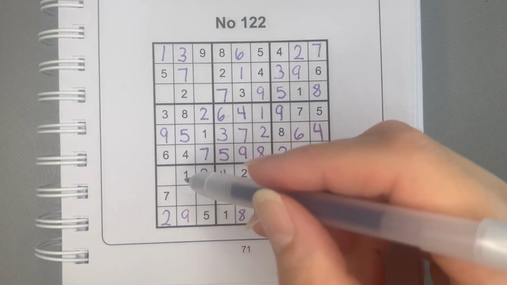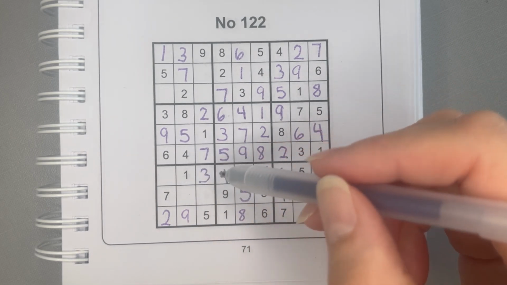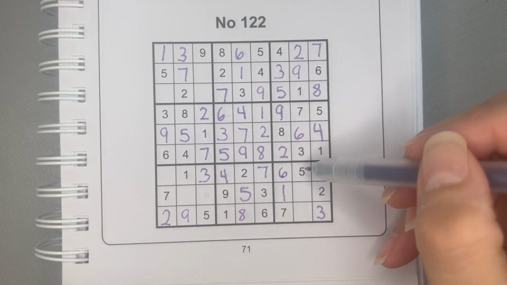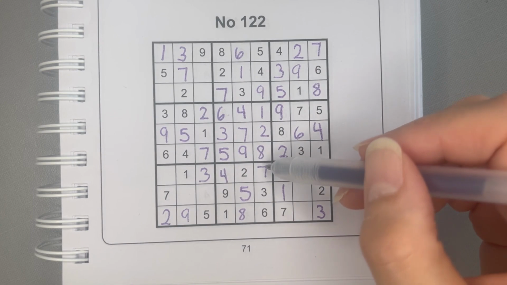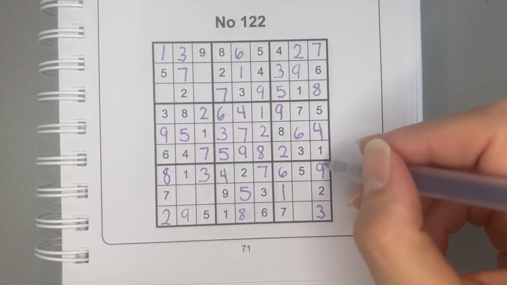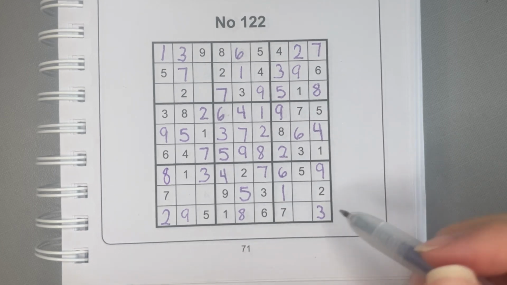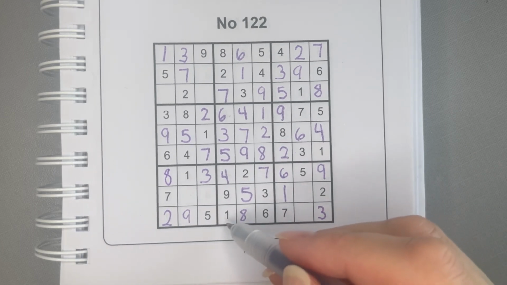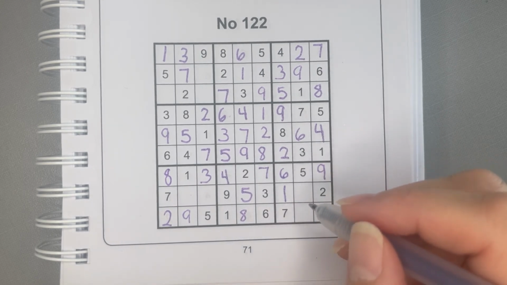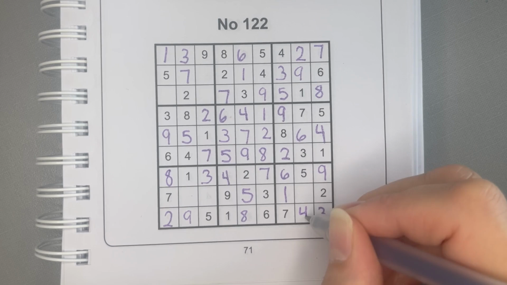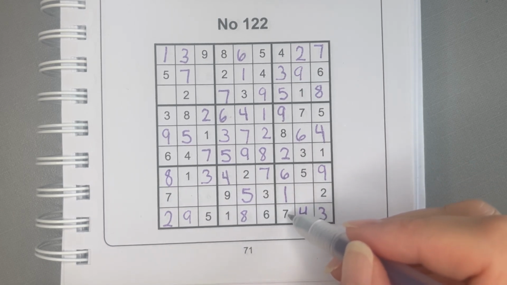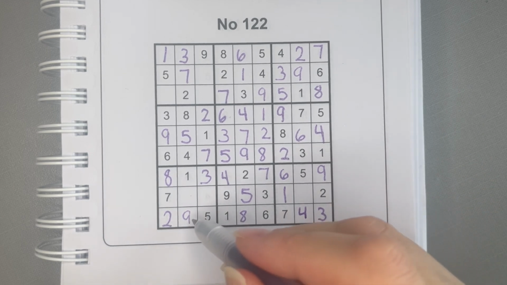And now this row. 1, 2, 3, 4, 5, 6, 7, 8, 9. This bottom row is 1, 2, 3, 4, 5, 6, 7, 8, 9.